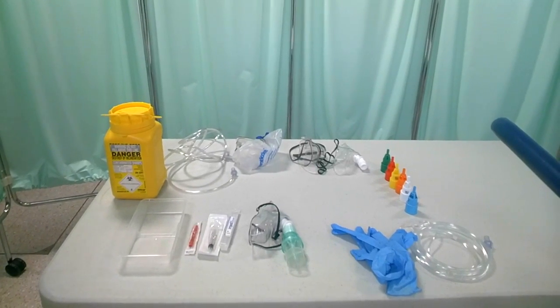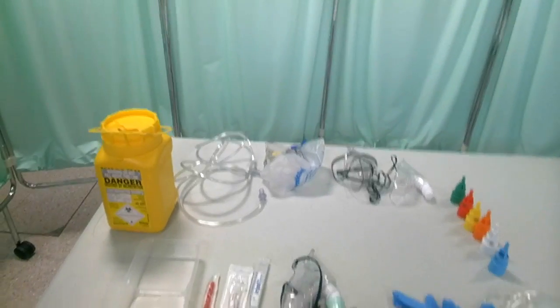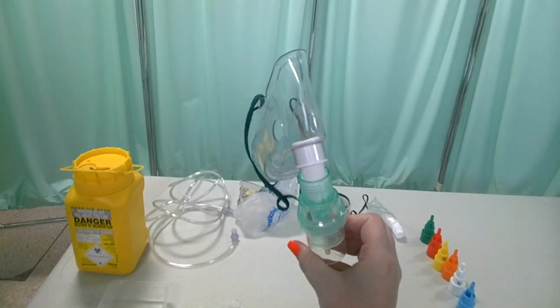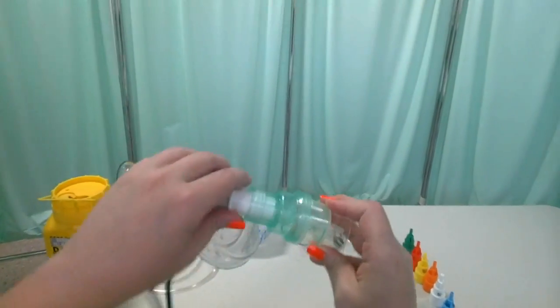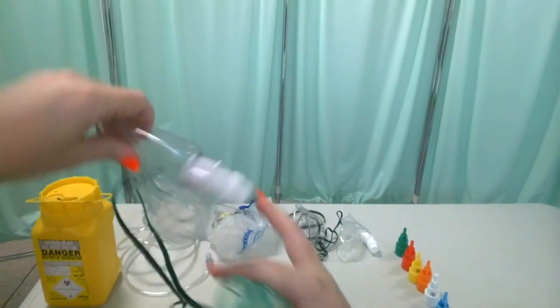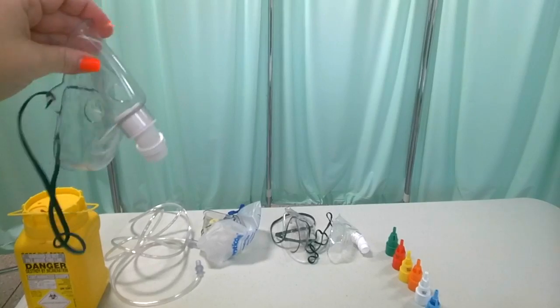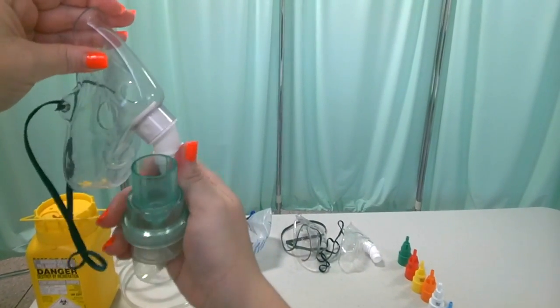Alright, so in front of us we've got our oxygen delivery equipment again, and this time we're going to discuss in a little more detail this device here, which is a nebulizer mask. Now I just want to explain to you the different components of it. So you've got the mask itself, which does look on the surface quite similar to a simple face mask, but this attachment is completely different, so don't get the two confused.